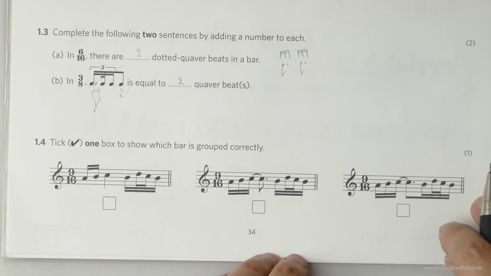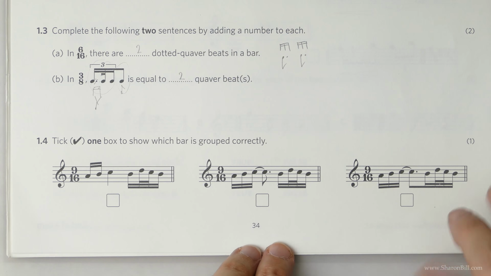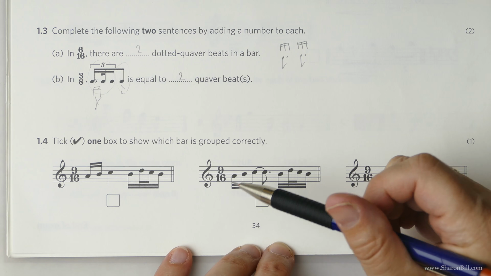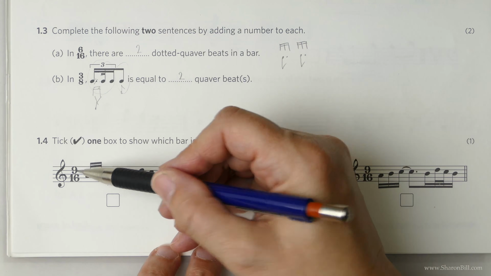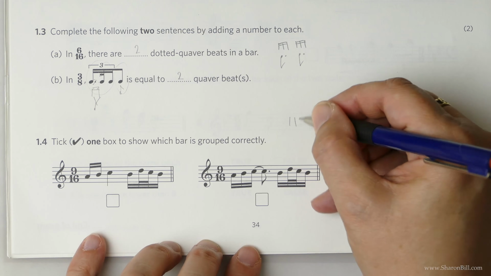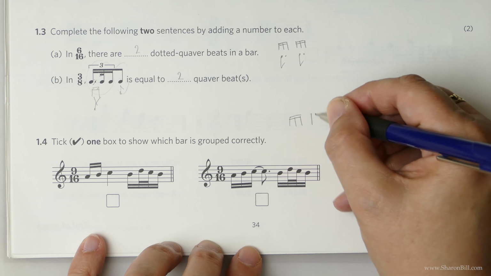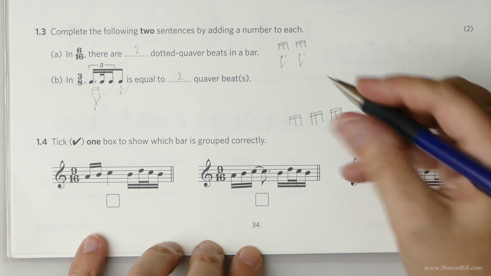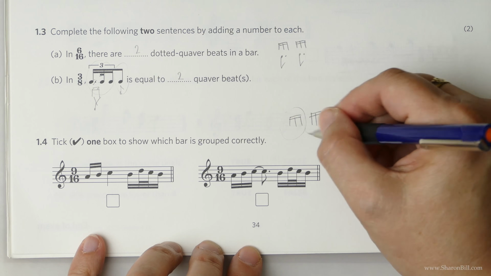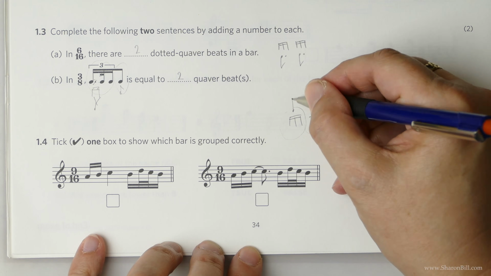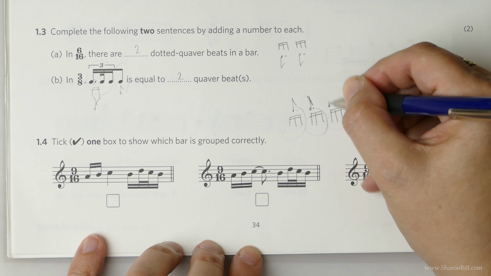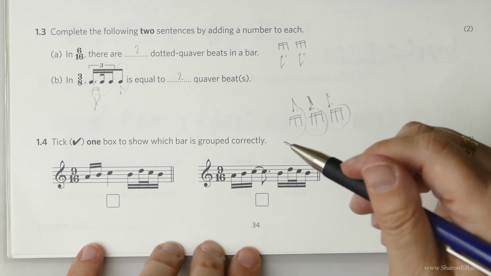We've already seen in the time signatures how we have to group things correctly to show the unit beat. So which one of these correctly shows the unit beat? So we have 9/16. So we have 1, 2, 3, 4, 5, 6, 7, 8, 9. So we should be able to see clearly each dotted quaver beat, shouldn't we?